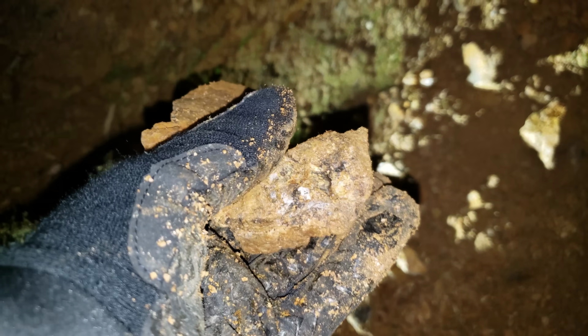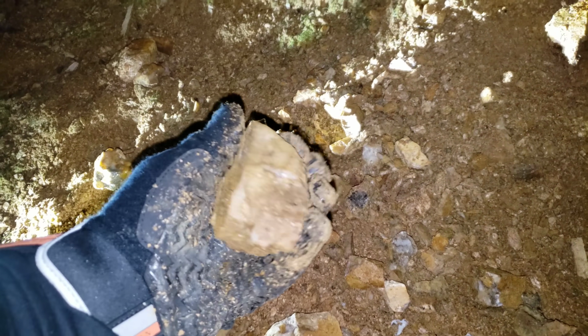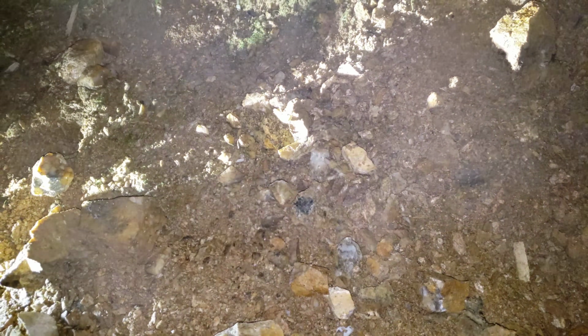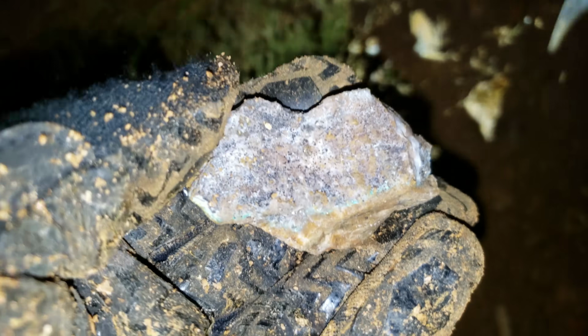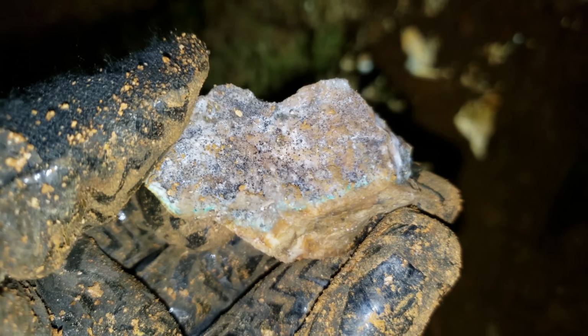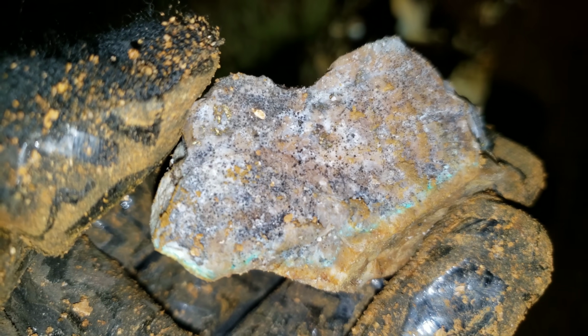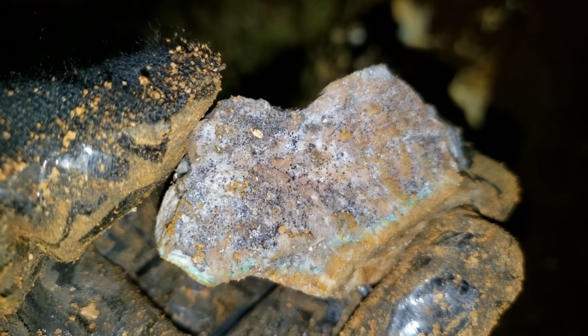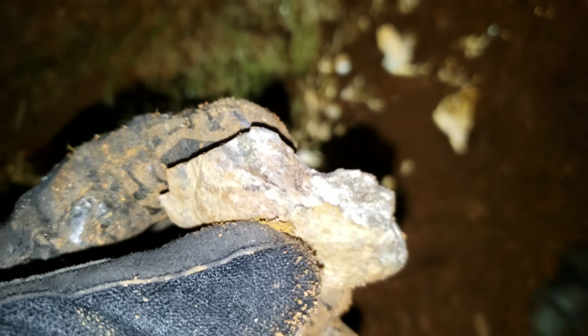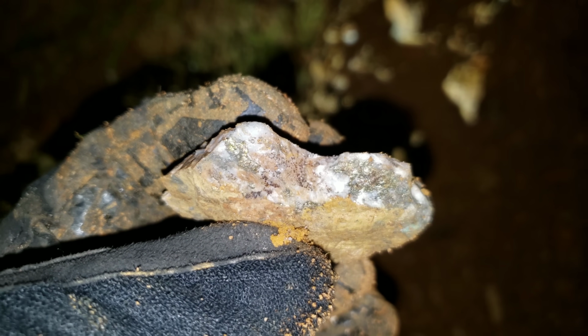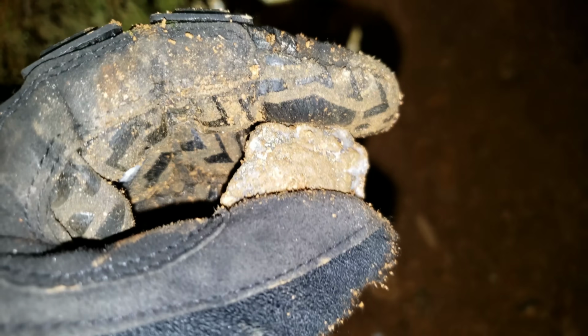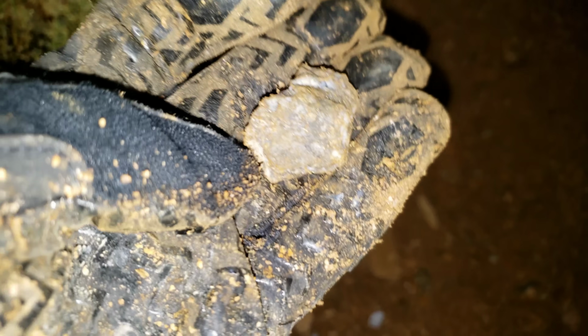Bunch more samples here. A lot of these are really dirty, so we're gonna have to wash these off, see if there's anything on them. You can see some copper staining there. You have chalcopyrite and free mill gold. And then over here you have more chalcopyrite. Here is another little piece of chalcopyrite.